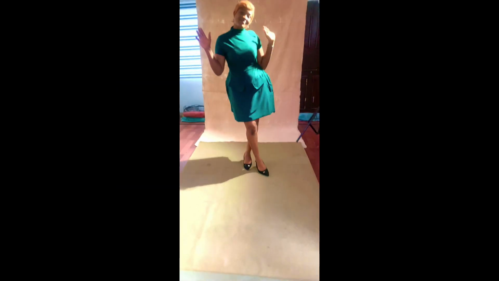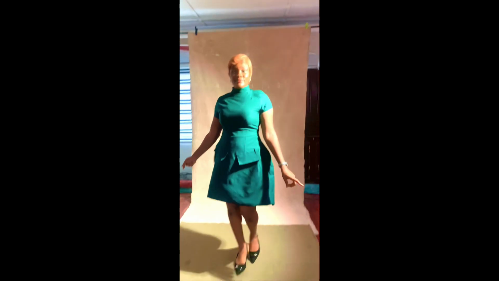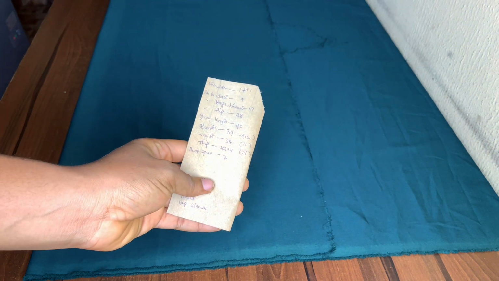We'll be making this outfit. Okay, this is my recreation of the outfit. It's an A-line mini dress that has a turtleneck. So the first thing you need to do is take your measurements.